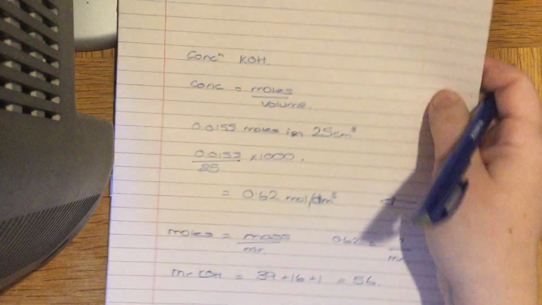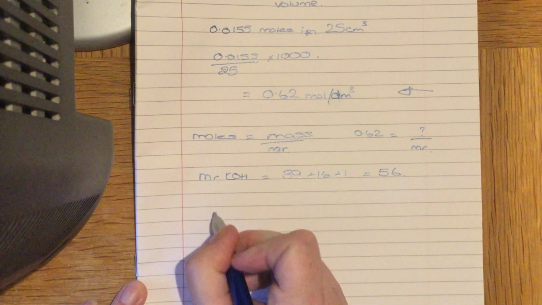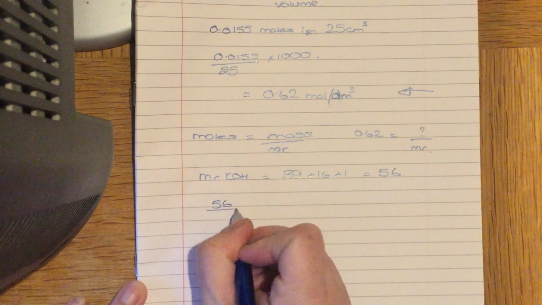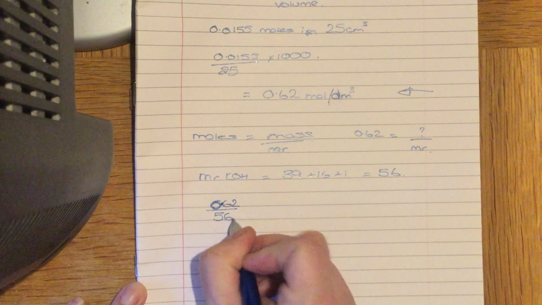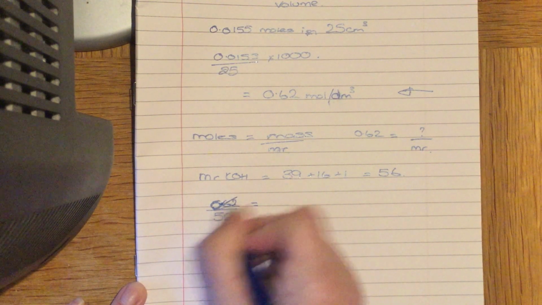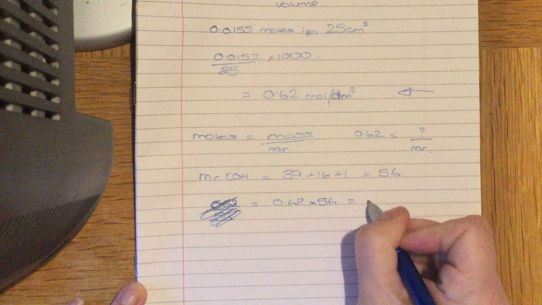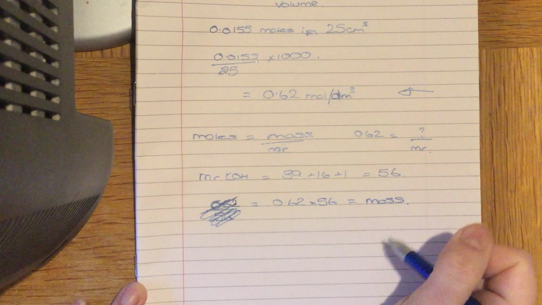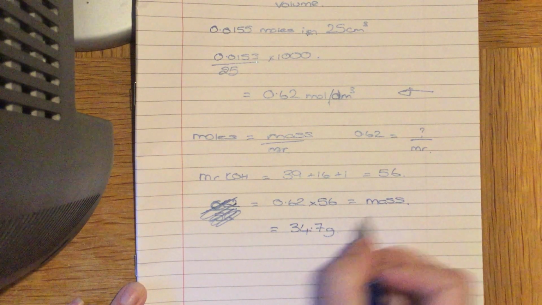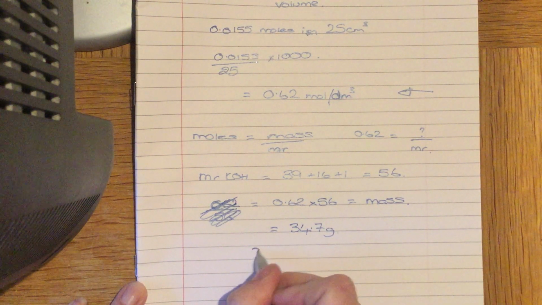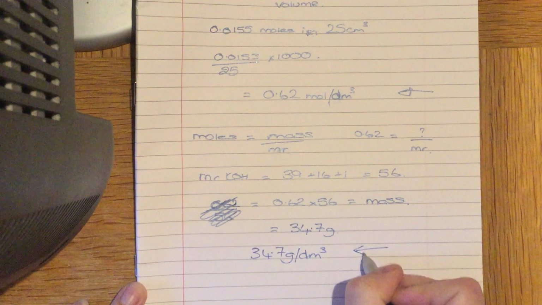So therefore, 0.62 times 56 is equal to our mass. So therefore our mass is 34.7 grams. So the concentration in grams per decimetre cubed is 34.7 grams per decimetre cubed. That is your second answer.